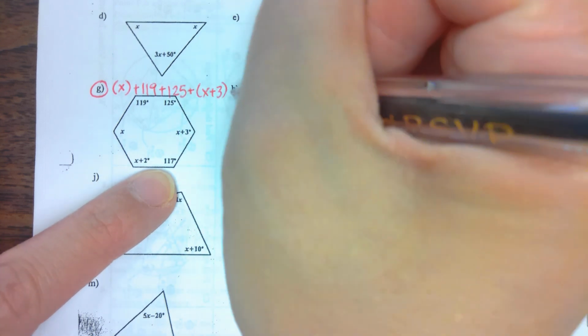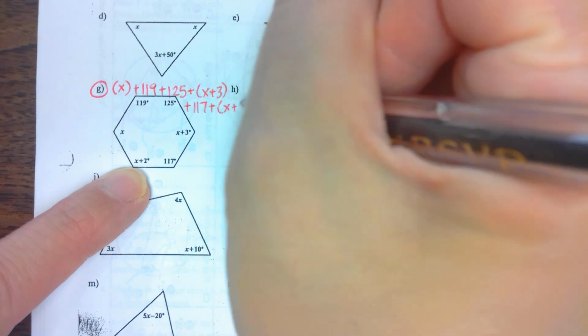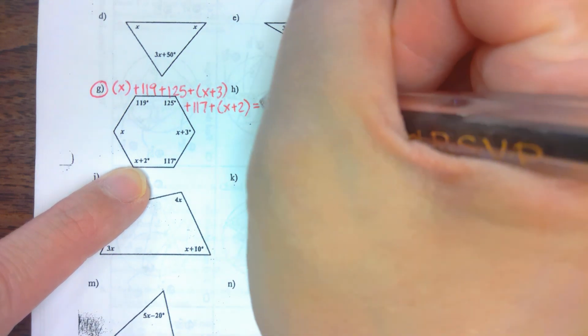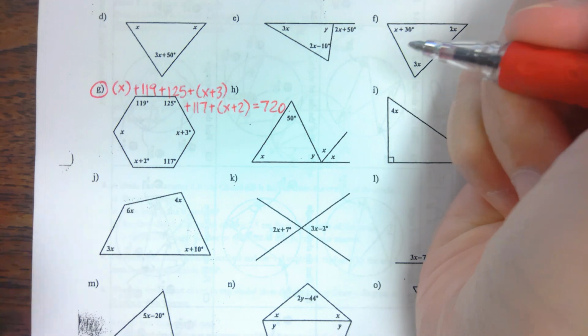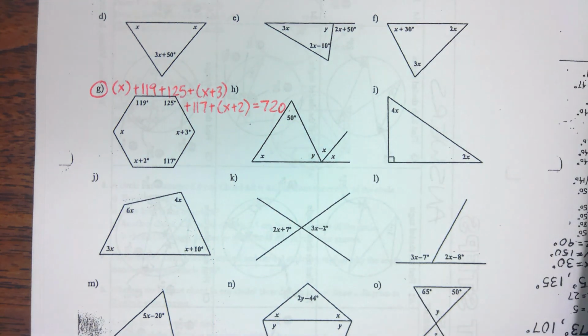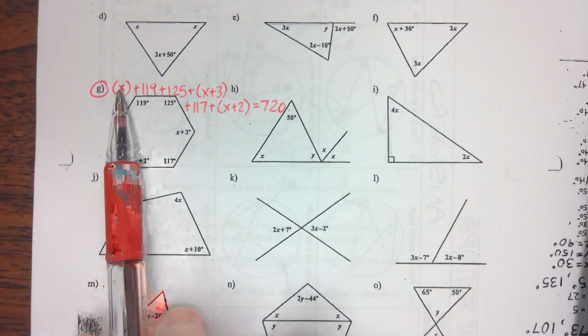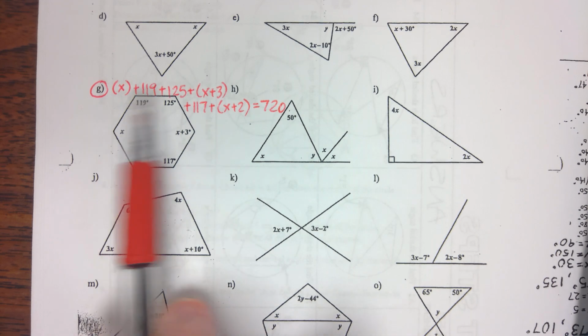In this case, to set it up, I would do x plus 119 plus 125 plus x plus 3 plus 117 plus x plus 2, and then it will equal 720. All right, might as well solve it. The x's go together.